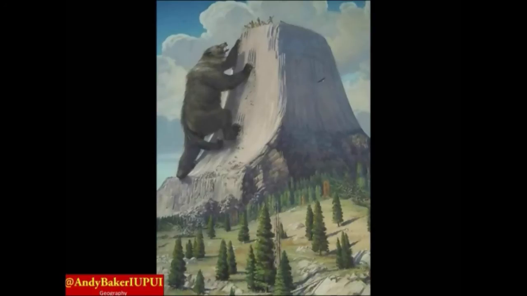Well, legend would say that a big, massive bear tried to climb up to the top to chase these Indians and scraped away the sides of this mountain structure, and created this Devil's Tower. Not the case. Devil's Tower is much bigger than just a bear, and so this would be the Godzilla of bears. So this is not true as far as how it formed. Not the nails from a giant bear.